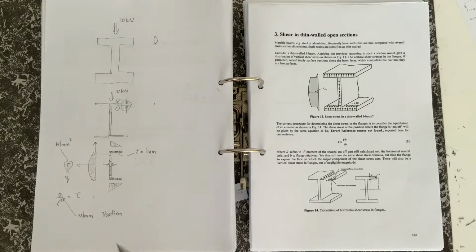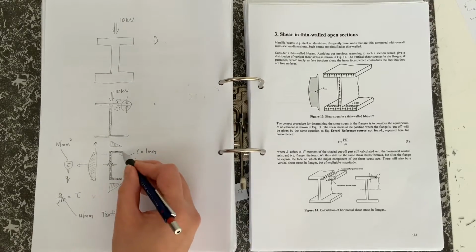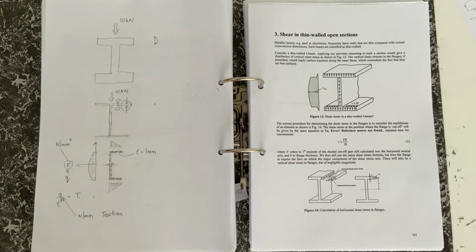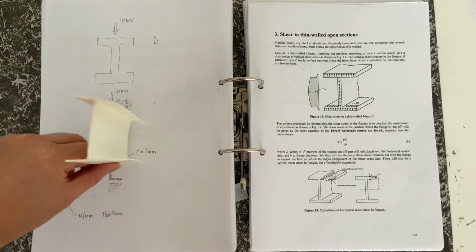You don't really get confused because you can use this little trick and just show it going round. So that's why it's called a flow or a shear flow. So let's have a look at some other objects like this one here.